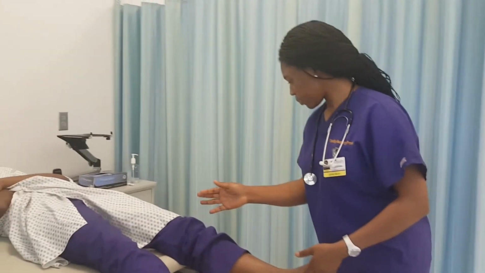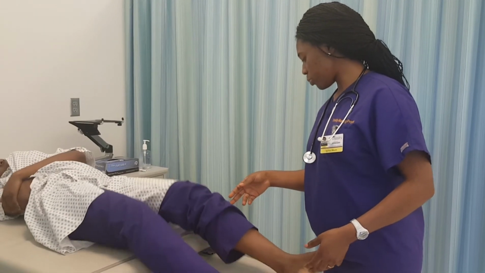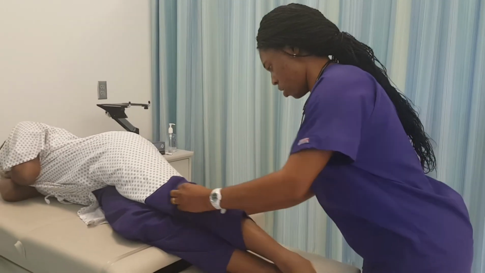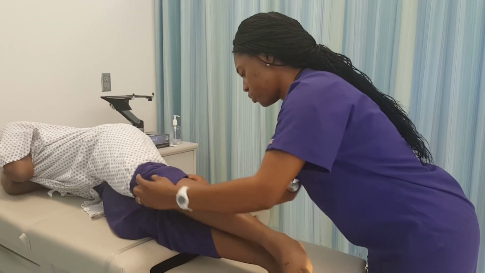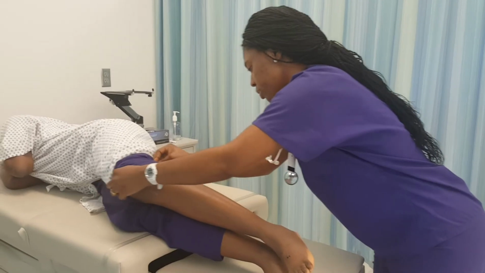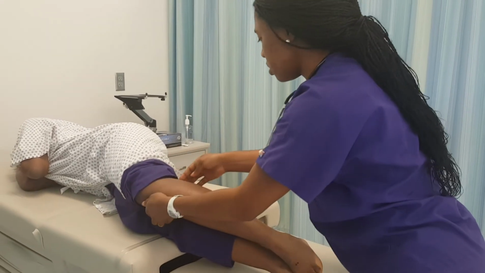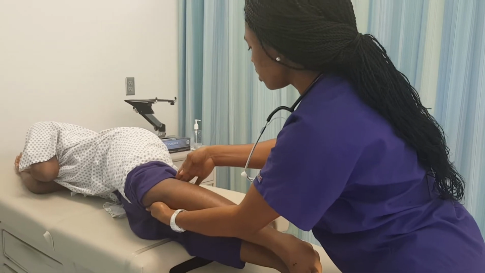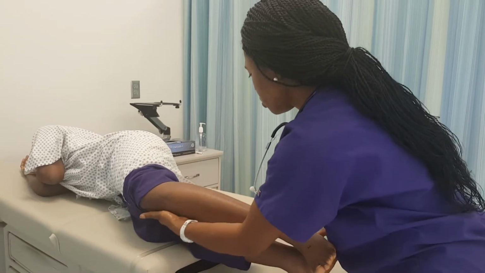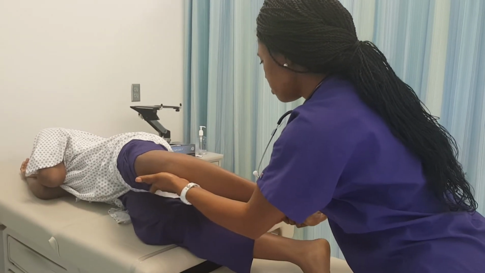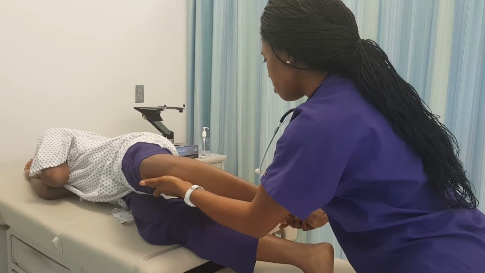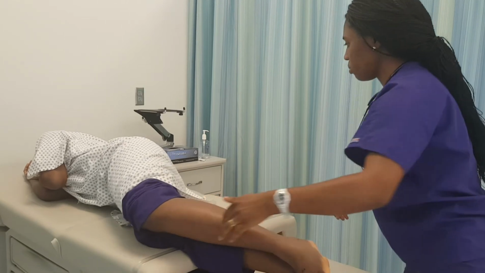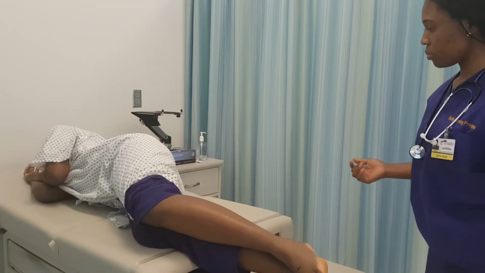Can you flip to the other side so that I can feel your popliteal pulse, please? And I have to pull your pants a little bit up. So I'll feel your popliteal pulse. Can you stay back on the bed?